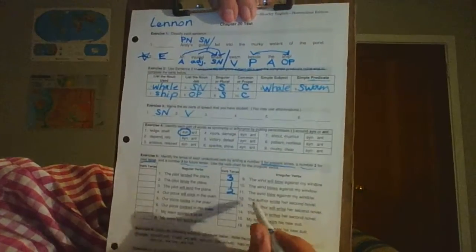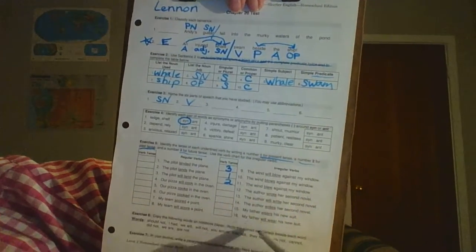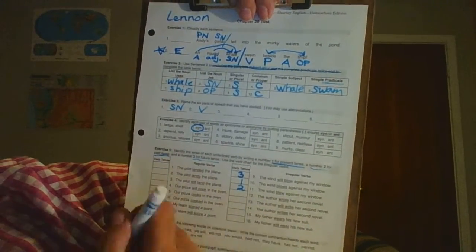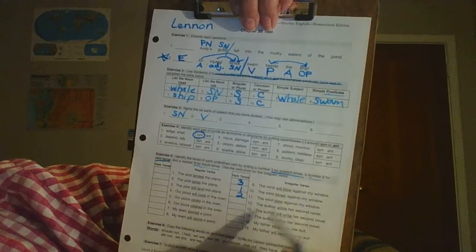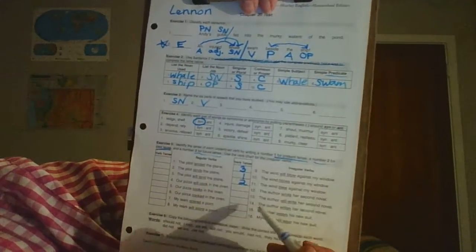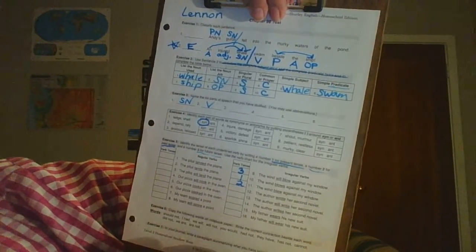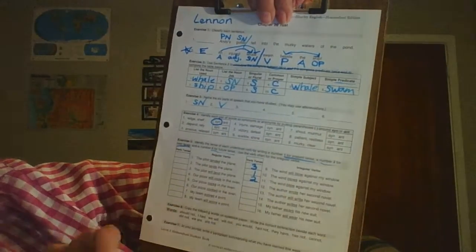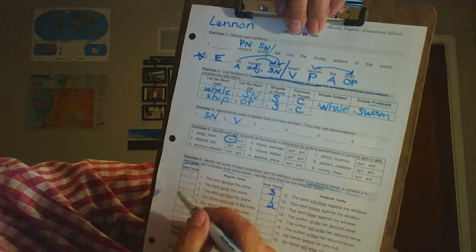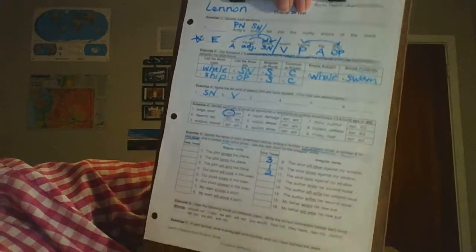If you're not sure about some of these, you can go ahead and look in your reference section in the irregular verbs. But you've been hearing people talk this way all your life, and you yourself have talked this way all your life. So a lot of times it will just make sense to you, and you'll be able to tell right away what's the past tense for an irregular verb. I want you to go ahead and do the rest of these on your own.